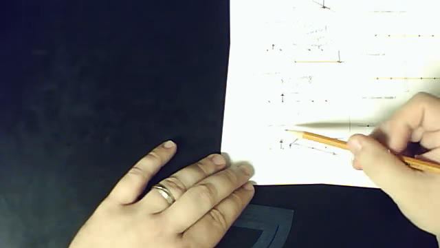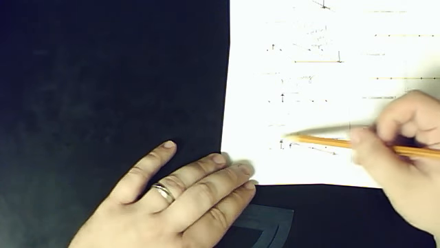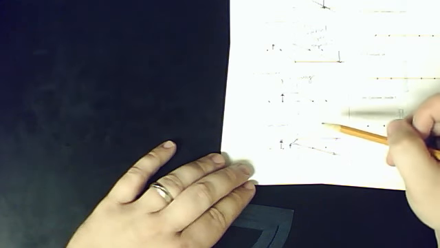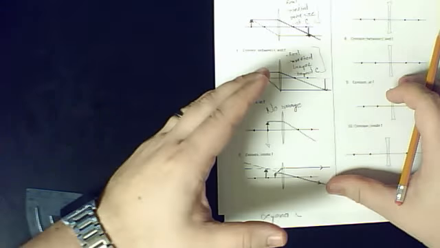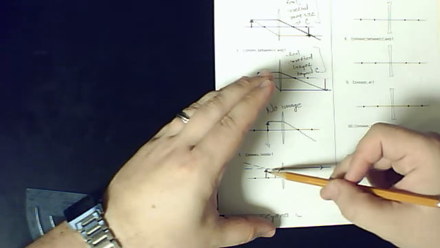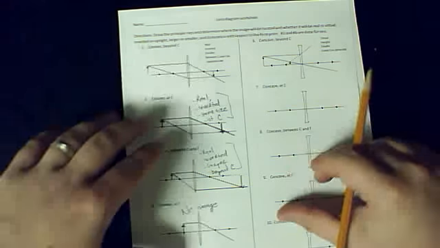So, obviously, they cross, these are virtual, so you can tell me whether it is real or virtual, upright or inverted, larger, smaller, same size, and where it's located. In this case, it is located on the same side. You'd say it's on the same side of the lens as the object. Okay? Alright.